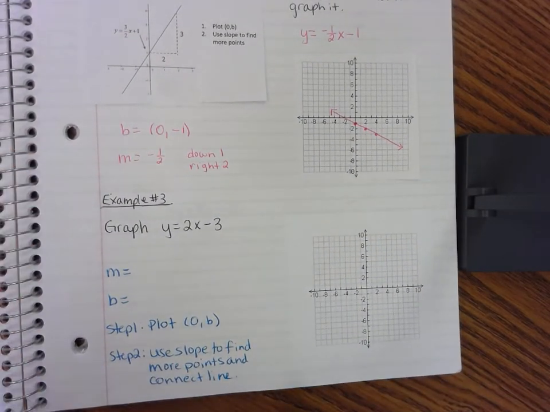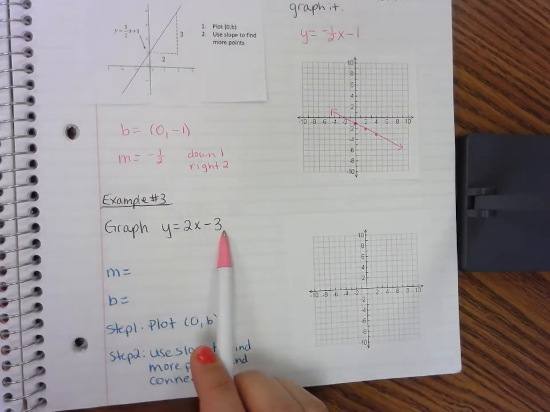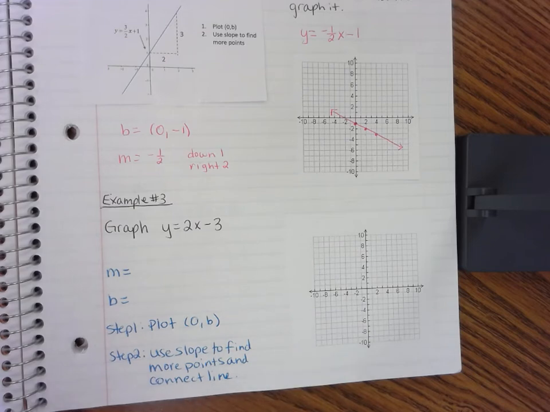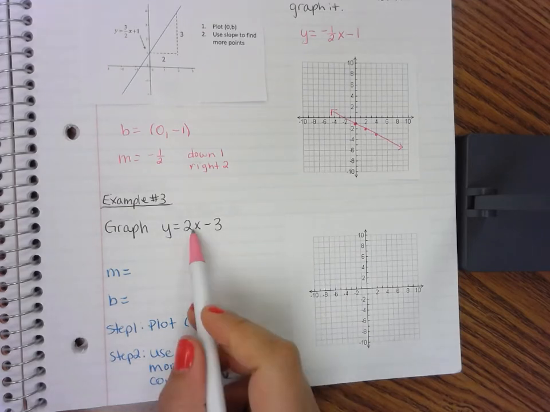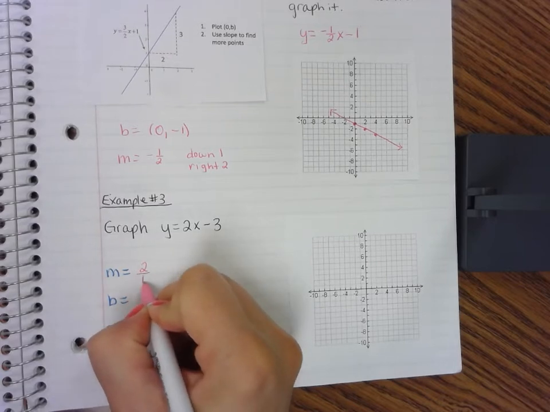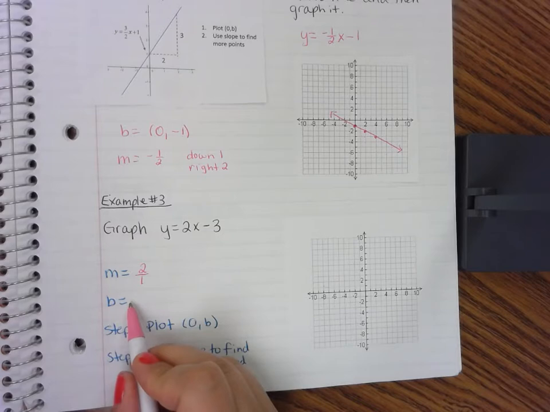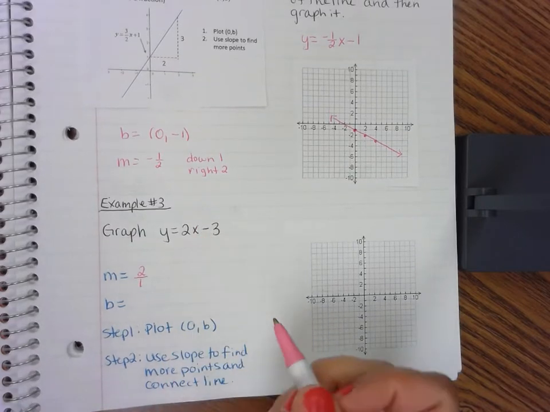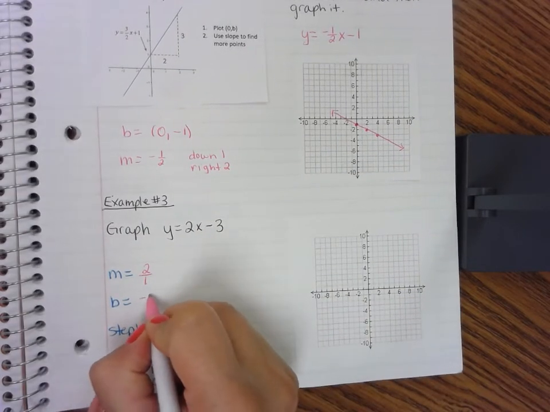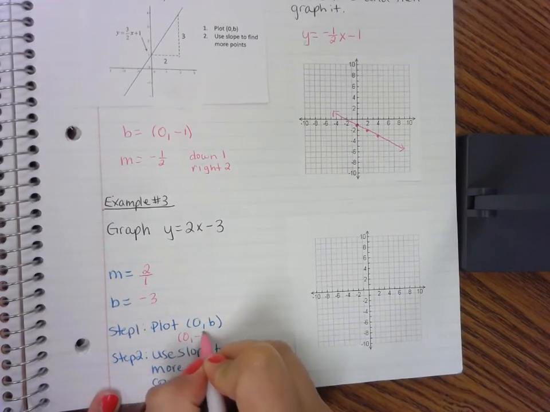Remember, you can pause at any time. We want to graph y equals 2x minus 3. Our m is in front of our x, so that's going to be 2. But remember, we need to turn it into a fraction, so we write it as 2/1. Our b value is a -3, so we're going to turn this into (0, -3).